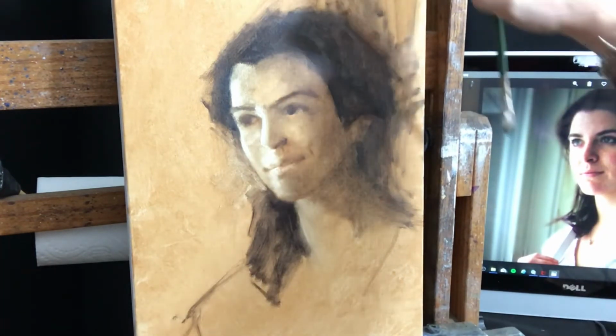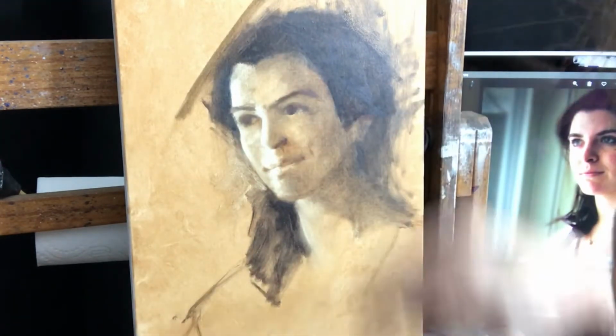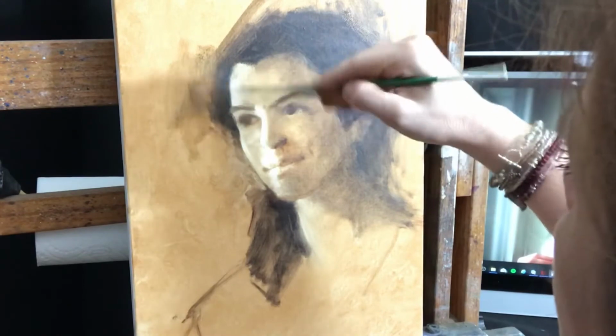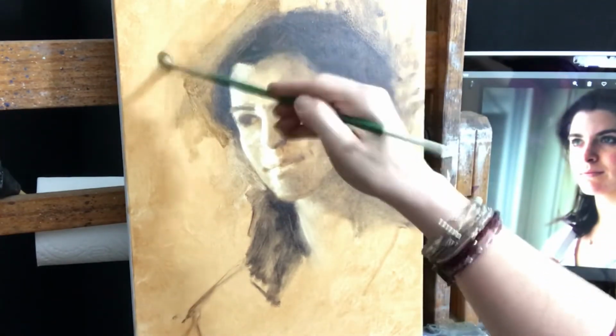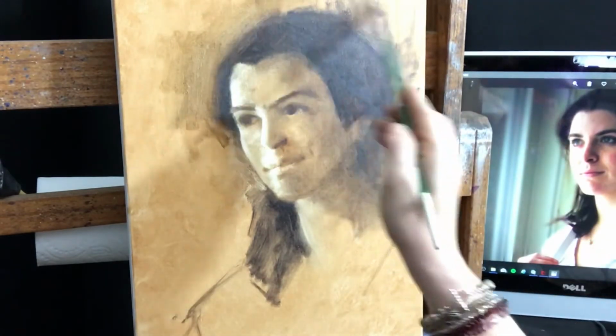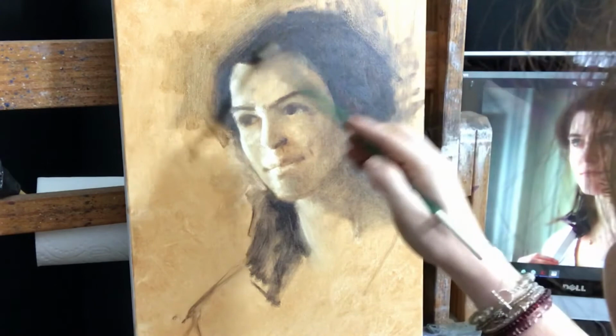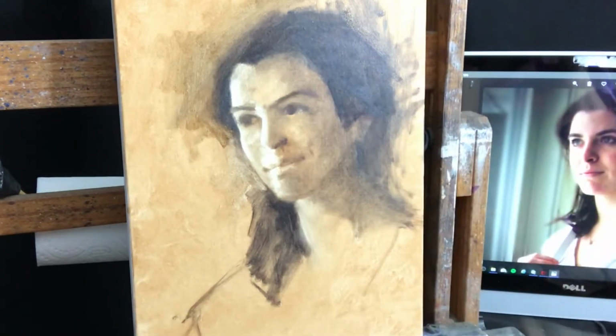Some of these come through about like this. Just erasing, but I'm taking some of the pigment and pushing it off into the background like that. Really soft.